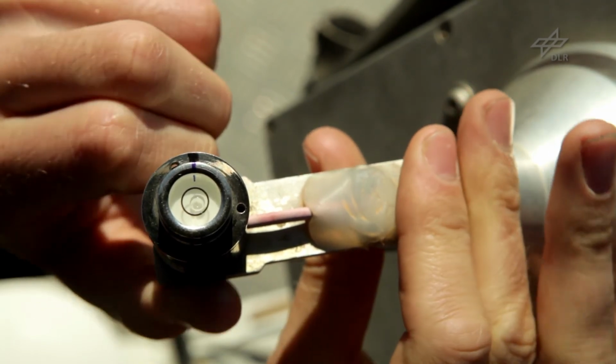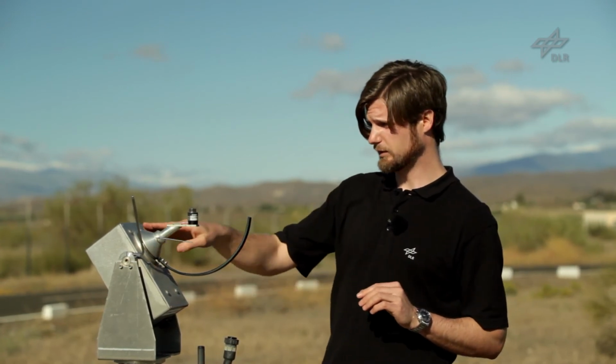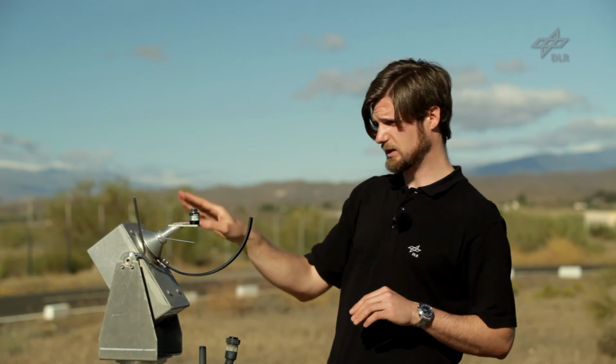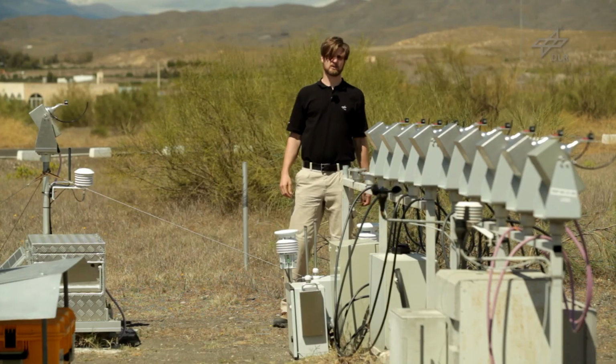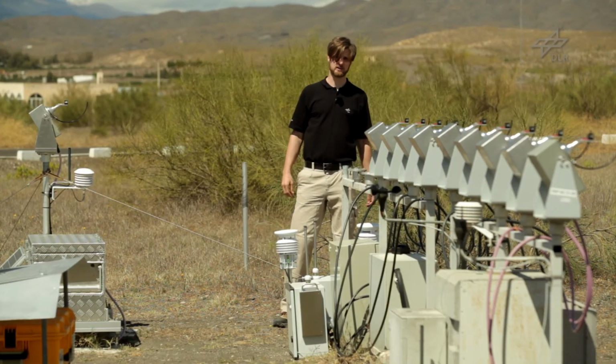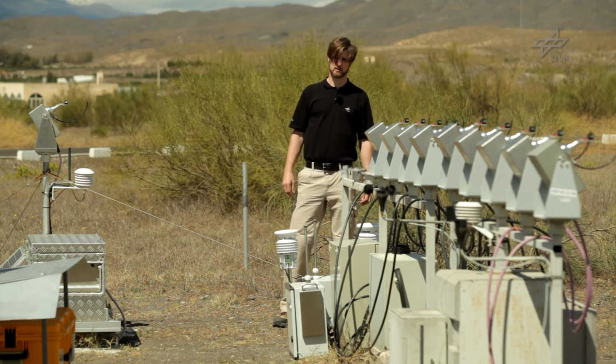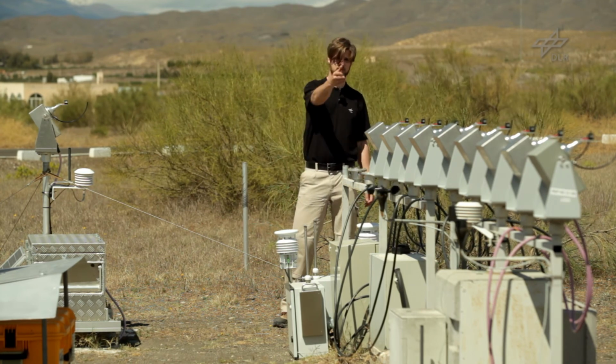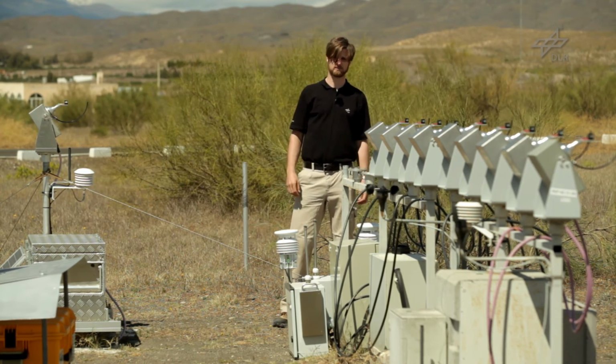This procedure is an iterative procedure, so this means that you need several steps of alignment of this axis and the other one until you get to a sufficiently accurate result. As well as any other irradiance sensor, the RSI has to be calibrated. That's why you see so many RSIs here.